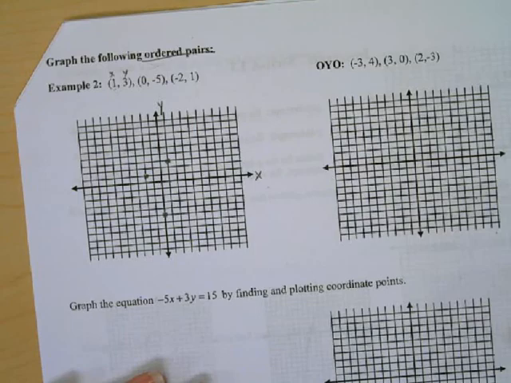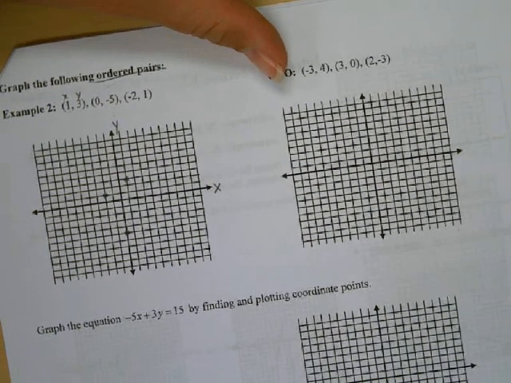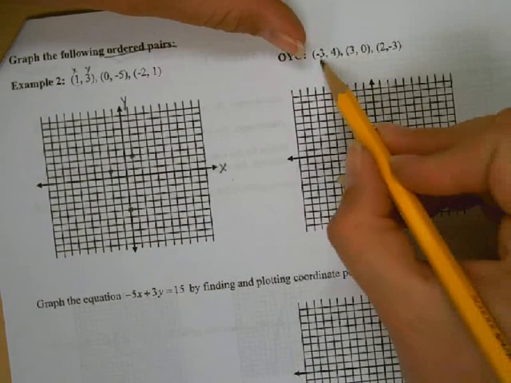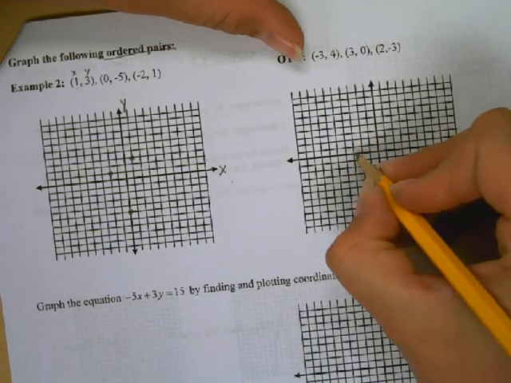Do it on your own. Make sure it's the same. You could probably do it at the same time as me. You probably don't even need to pause this time. Okay, so x and y. So when x is negative 3, y is positive 4. 1, 2, 3, 4.